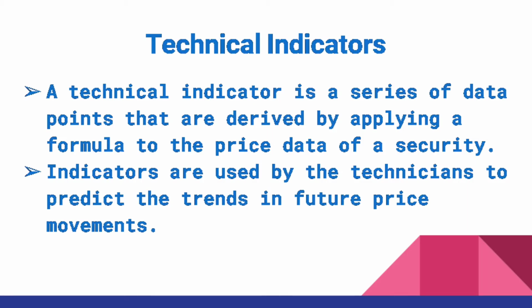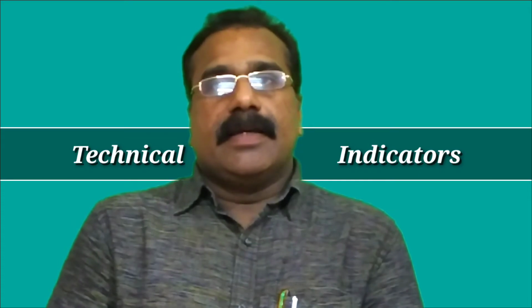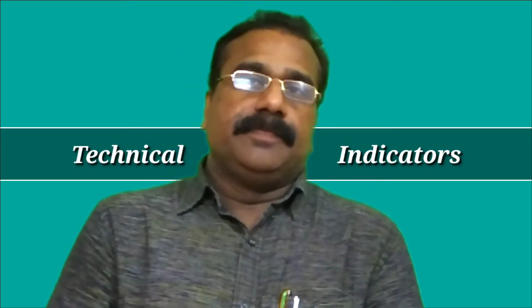Technical indicators resort to mathematical calculations based on price and volume of stocks traded in the market. These indicators are also known as technicals, commonly used by the active traders.